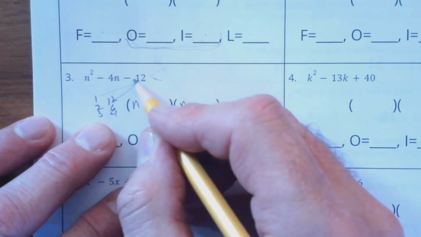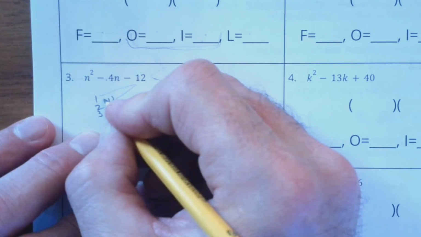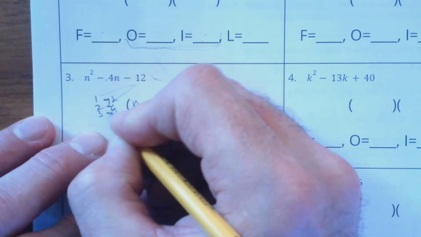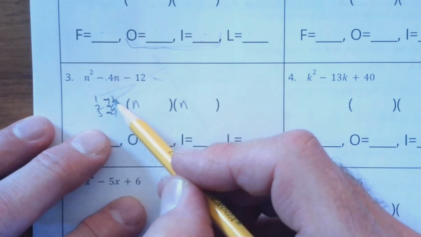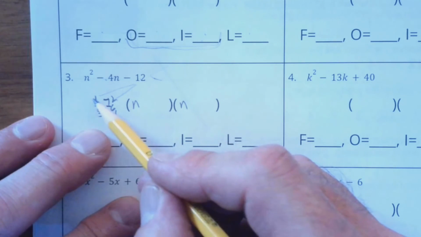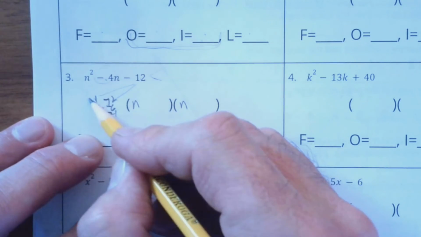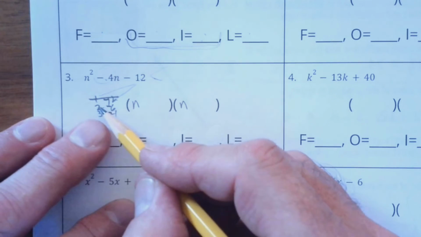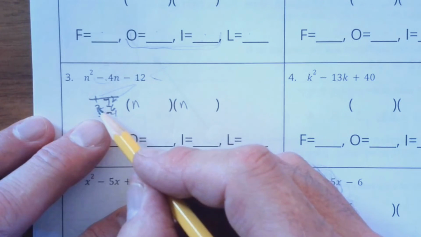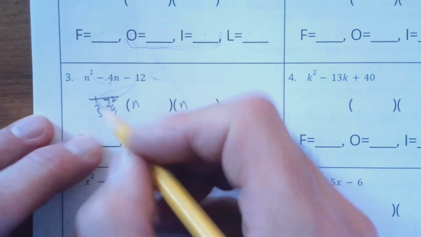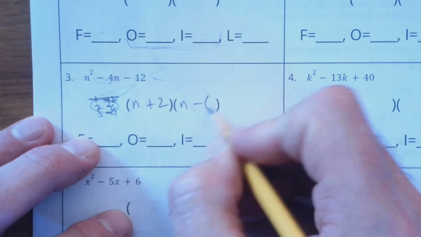These two numbers need to multiply to negative 12 and subtract to negative 4, so the bigger number needs to be negative. 1 times negative 12 is negative 12. 1 minus 12 is negative 11, which is not that number. No good. 2 times negative 6 is negative 12. 2 minus 6 is negative 4. That's the factor pair. Plus 2, minus 6.